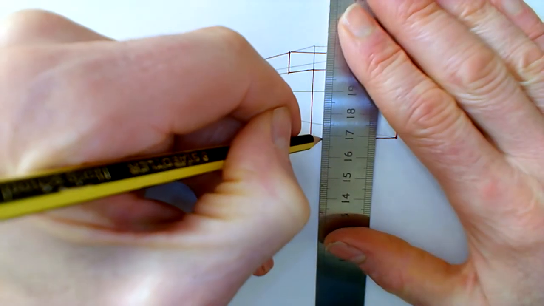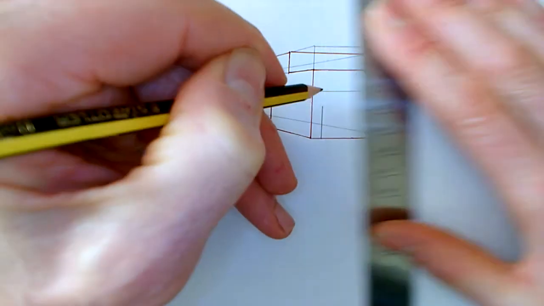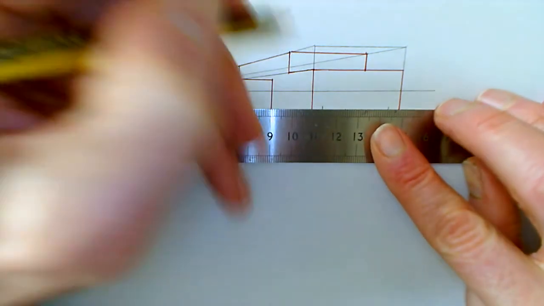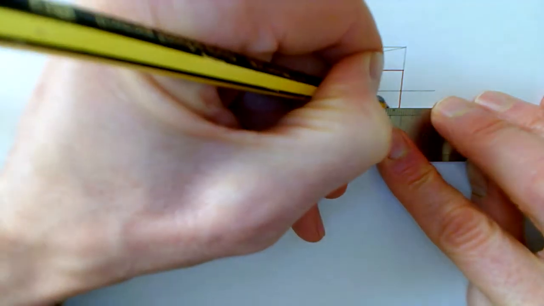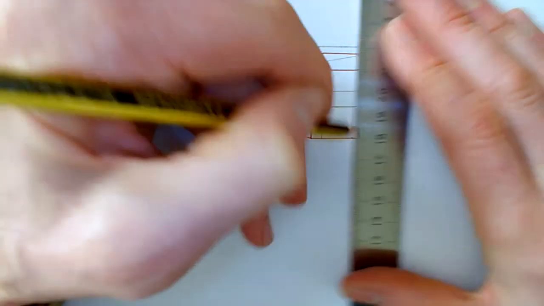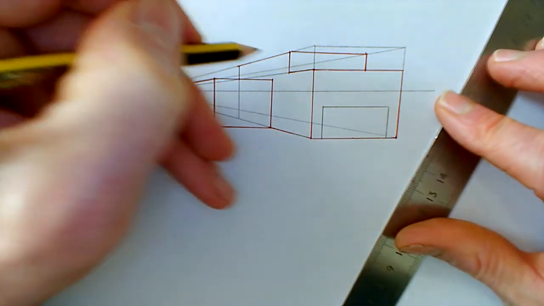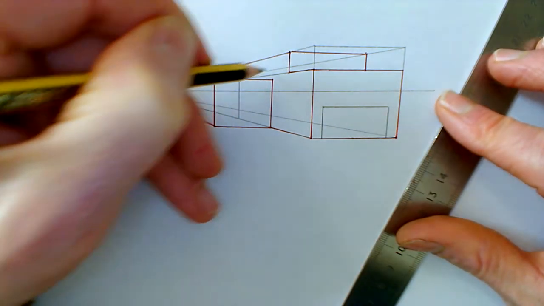Okay, so again, this is going to be flat, so you do not have to go back to the vanishing point. It's just a large door. And if you want to put any more detail in there, so if you want to put the frame in, that's fine, you can if you wish later on.